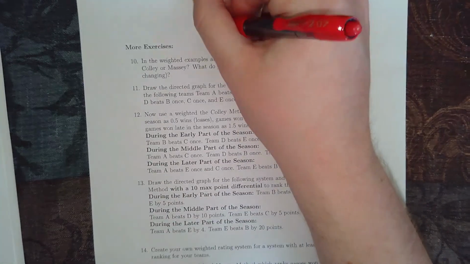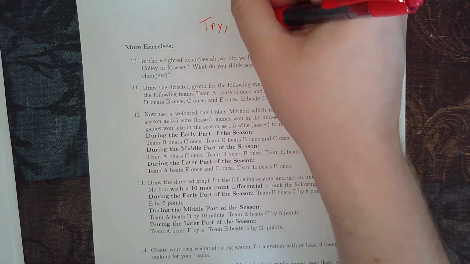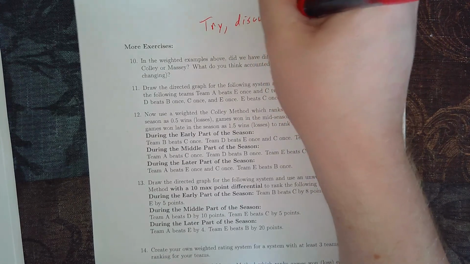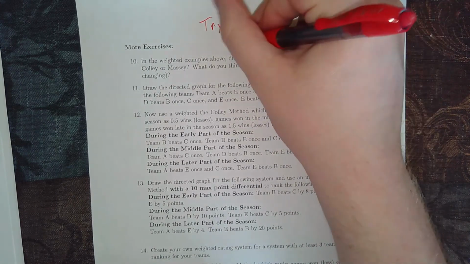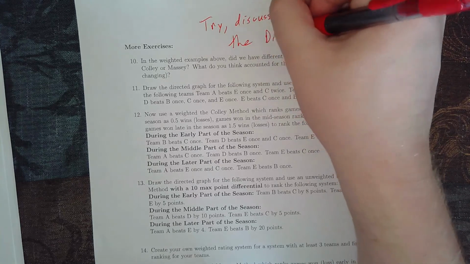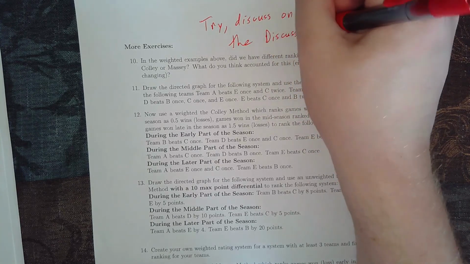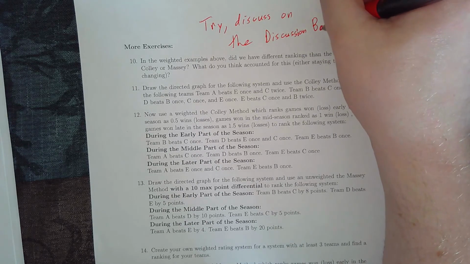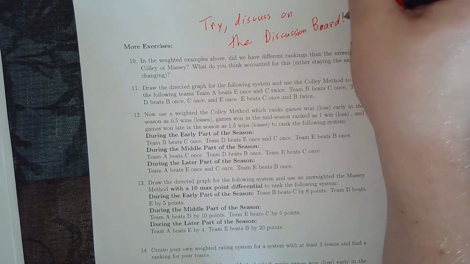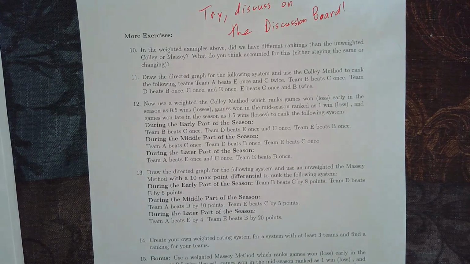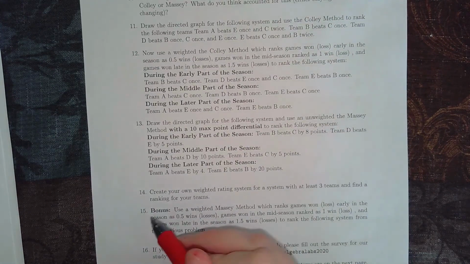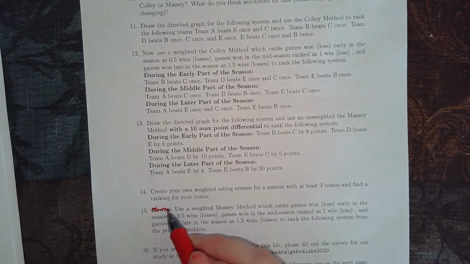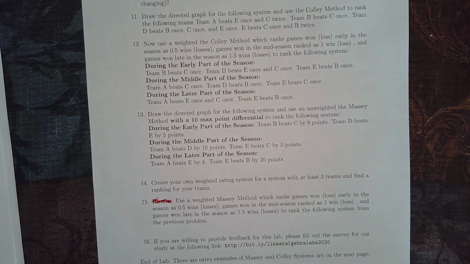Again, try to discuss on the discussion board. So maybe you guys can set these up. Maybe if you're not sure how to set it up, you can kind of work together to figure out exactly how you would go ahead and do that. Ignore this thing where it says bonus. Bonus would be for if we were turning this in for points, but remember, we're not turning the labs in for points for this class.